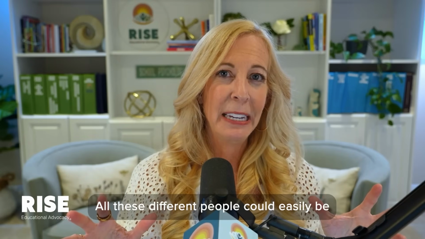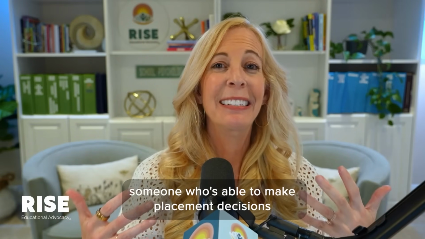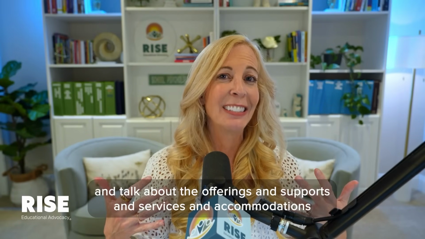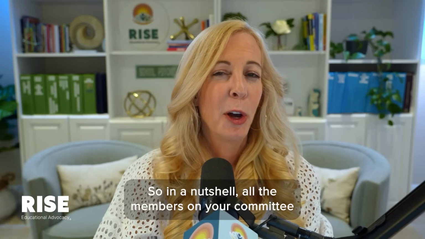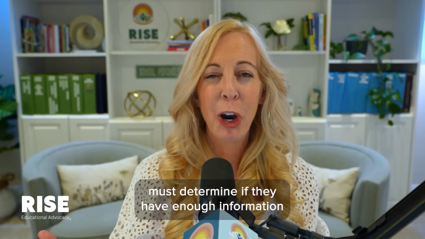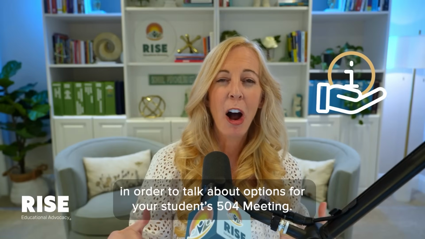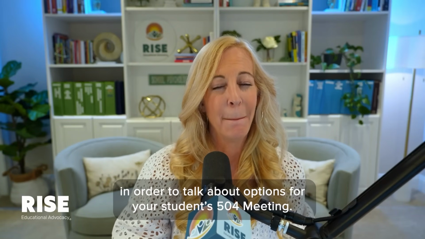All these different people could easily be someone who's able to make placement decisions and talk about the offerings and supports and services and accommodations that that student can get at the 504 meeting. So in a nutshell, all the members on your committee must determine if they have enough information in order to talk about options for your student's 504 meeting.